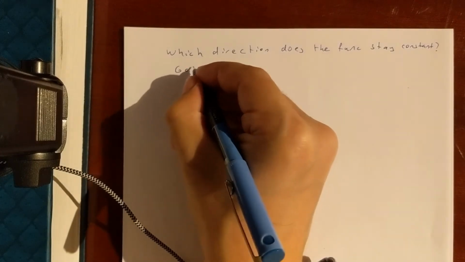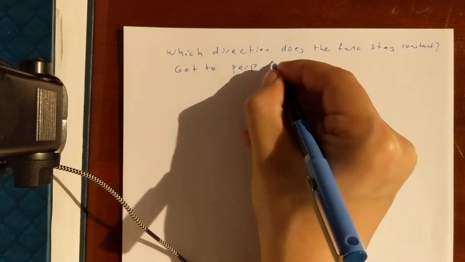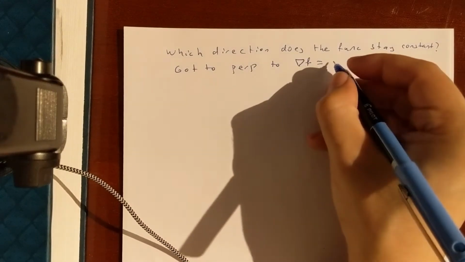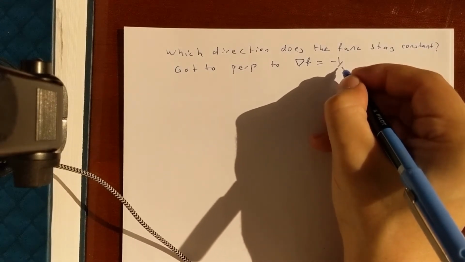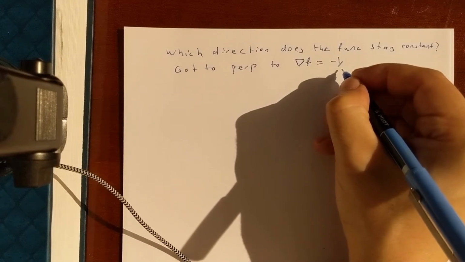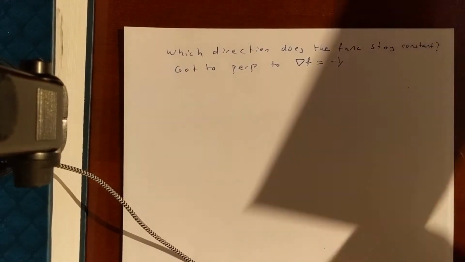Perpendicular to the gradient of f, which was what? It was minus 1 over 2, sorry.